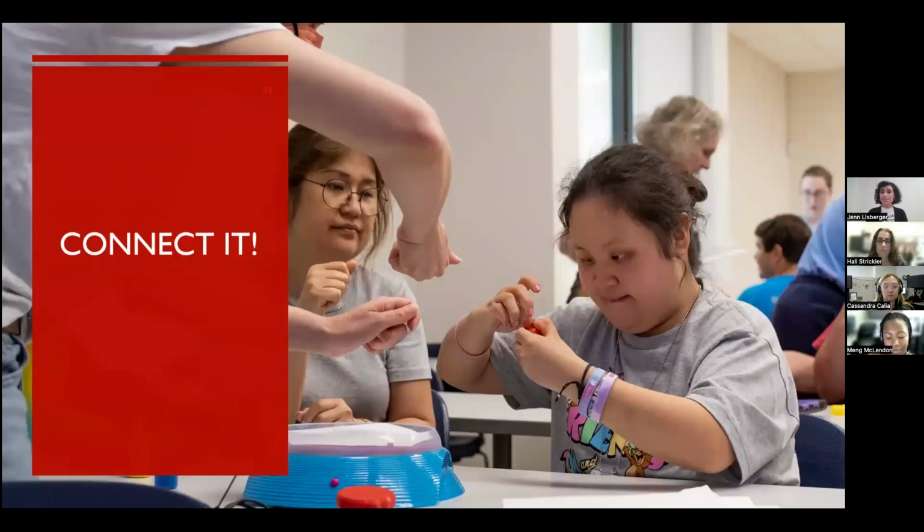Now that you have the switches, let's connect them. Let's see what exists out there for you to connect those switches to, because a switch is great, but if you don't have something to use it with, it's just a cute little switch.